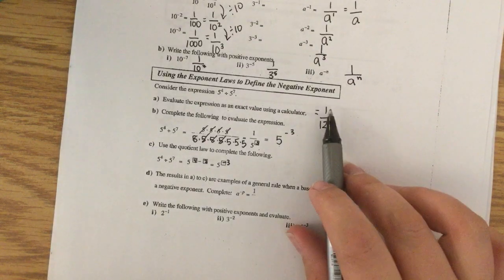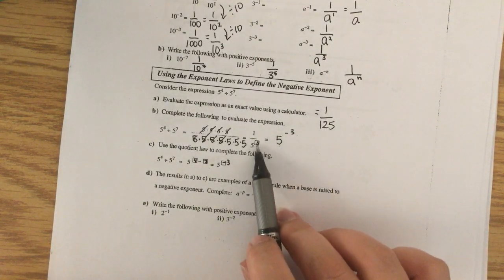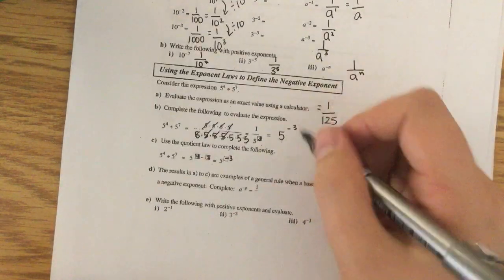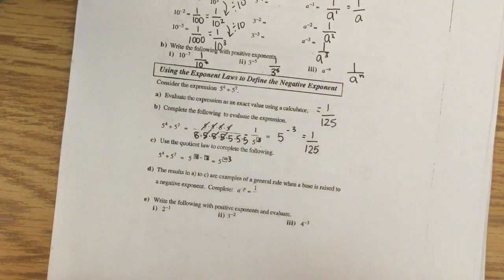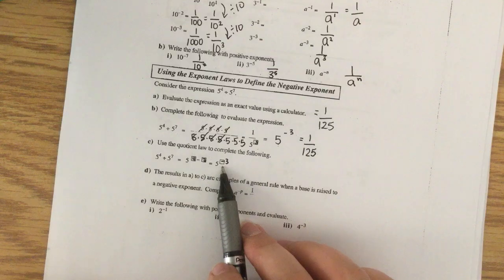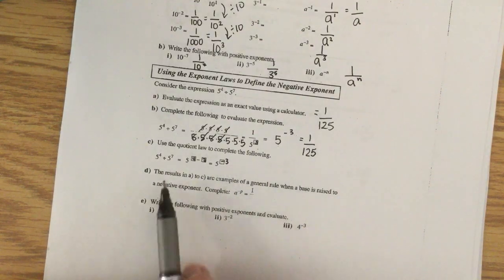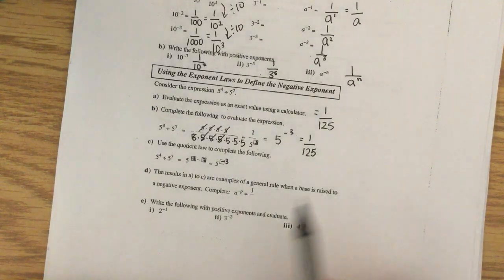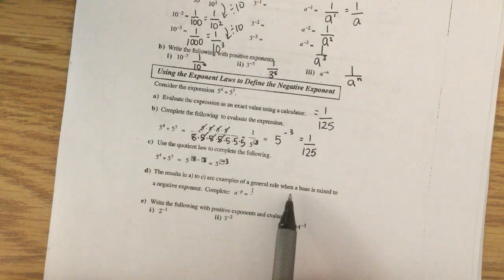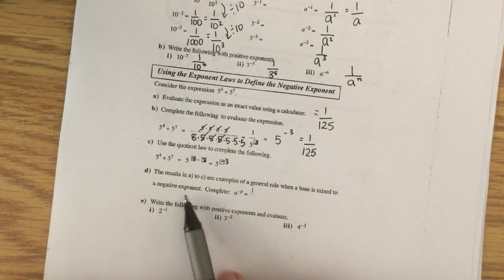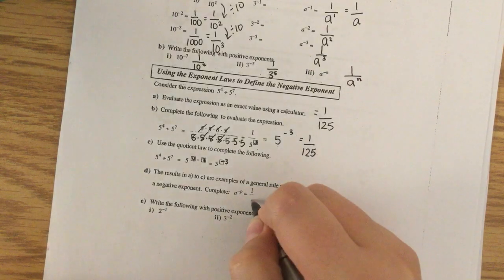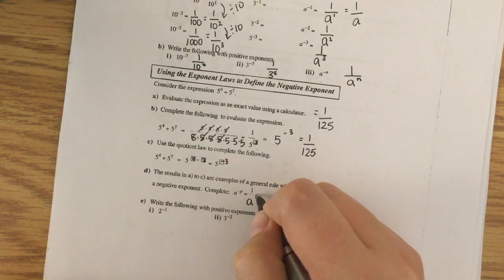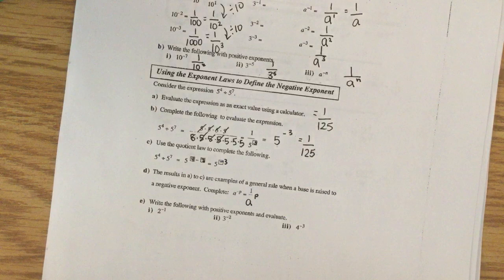So I've got the 1 over 125. I've got 1 over 5 cubed, which we'd write 5 to the negative 3, which 1 over 5 cubed would be 1 over 125. Again, quotient law proves 5 to the negative 3. And so the results are going to develop for us a general rule. When a base is raised to a negative exponent, a to the exponent negative p is 1 over a, and you make the exponent positive, 1 over a to the p.